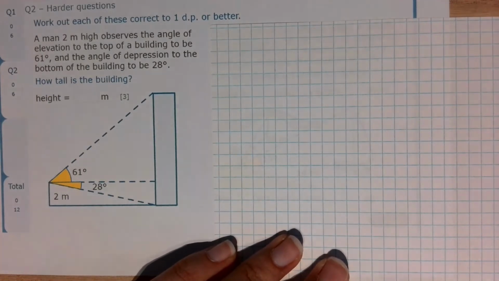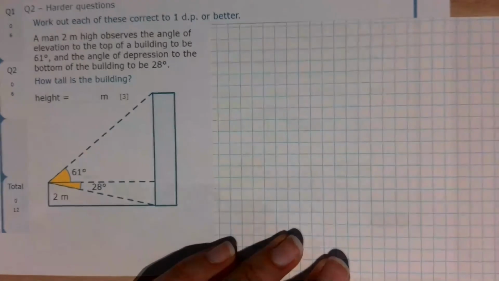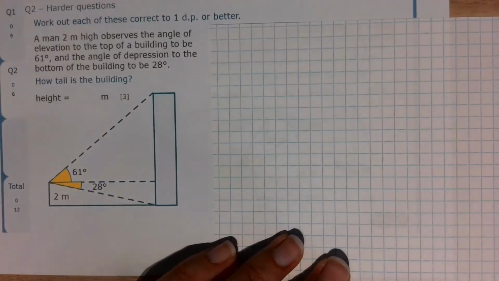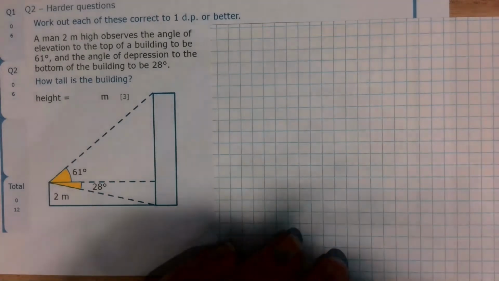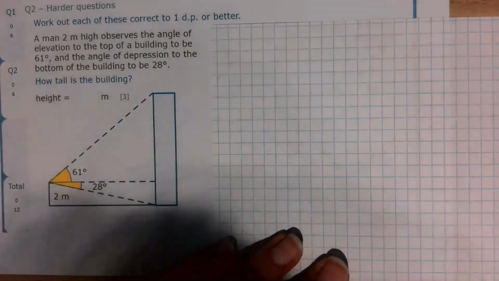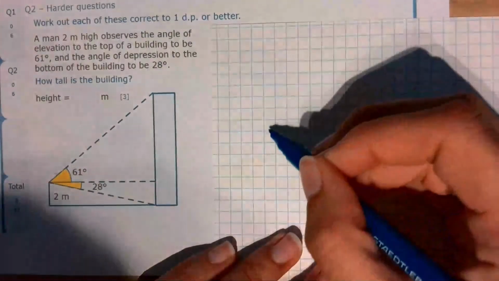So even though the man is 2 metres high, technically his eyes are not on the top of his head. In fact, if you've ever studied face portraits, you know they're about halfway down your head. But ignore that for now, okay? Because otherwise we're just splitting hairs. So let's have a look at my first triangle, my top triangle.